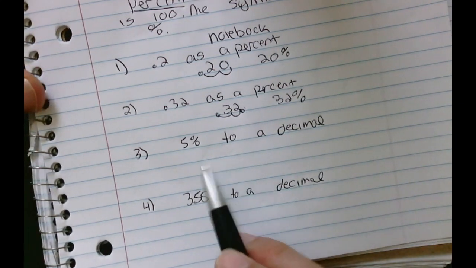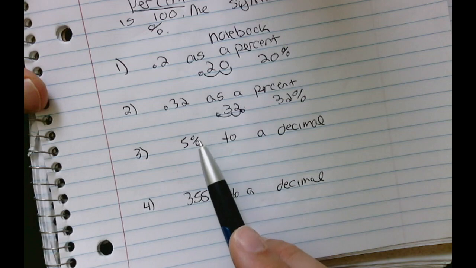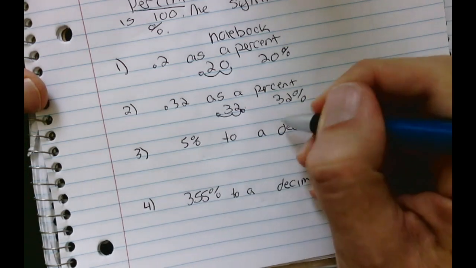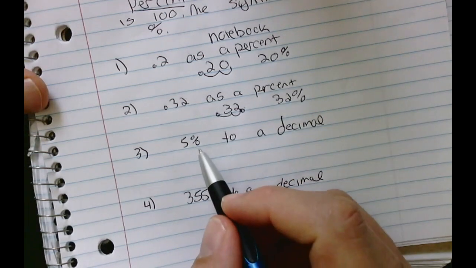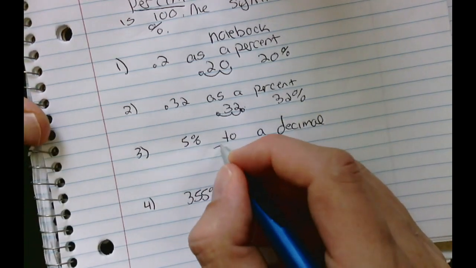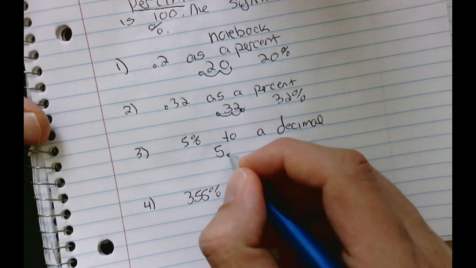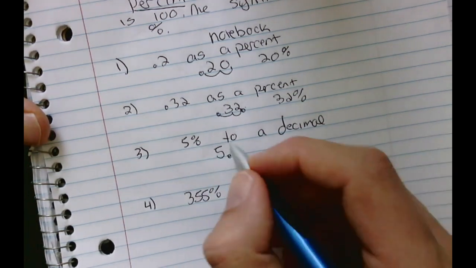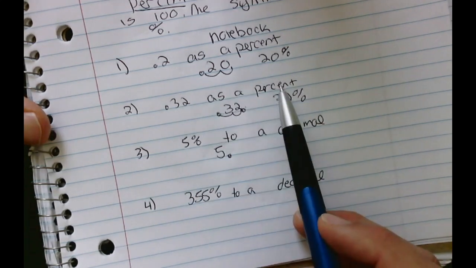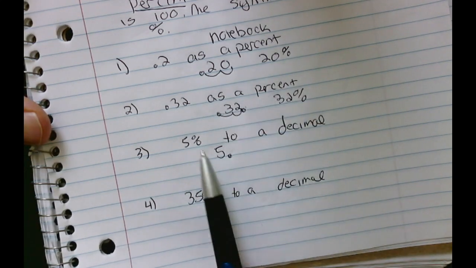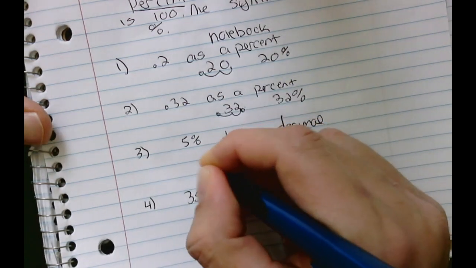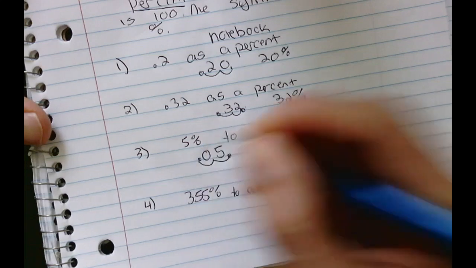Let's go on to number 3. What's different about this question than the first two? Well, now we have a percentage, and we're going to convert it to a decimal. So, if we had a decimal to a percentage here, and we went to the right, and now we have a percentage to a decimal, we have to go to the left.